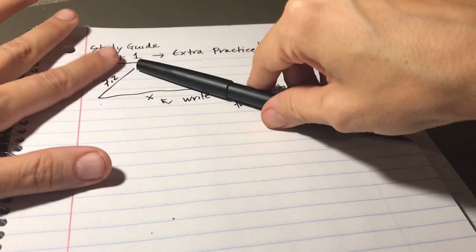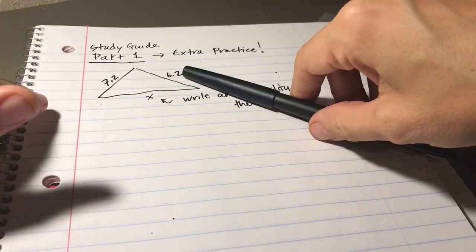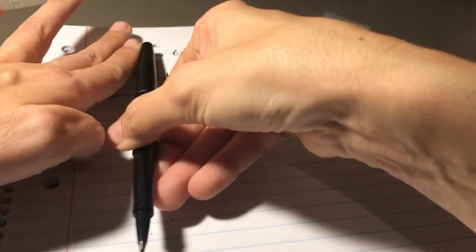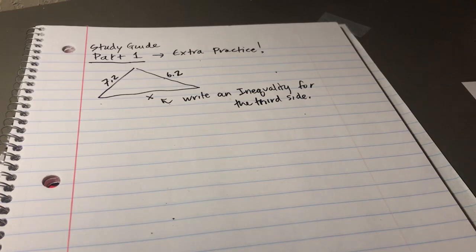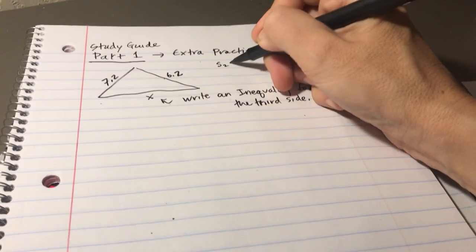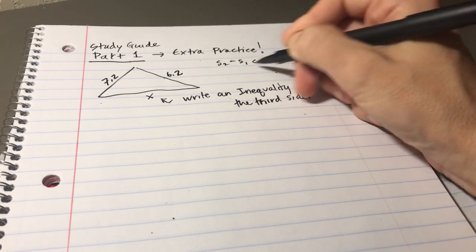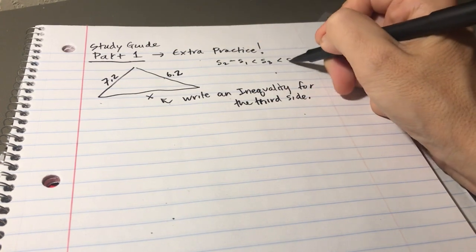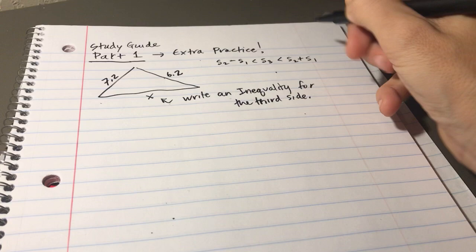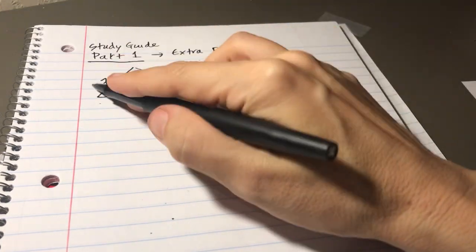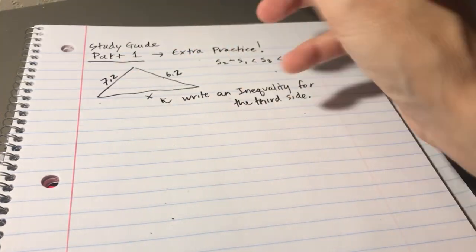We also know that these two numbers, a side 7.2 and 6.2, can collapse to a point where x can just be too small. So this formula allows us to figure out what would be a possible range of values for the third side. It's really a formula of just adding the two sides that we know about and subtracting the two sides.